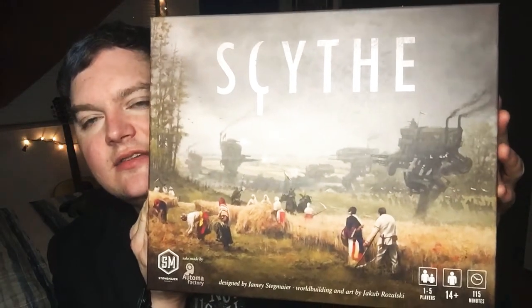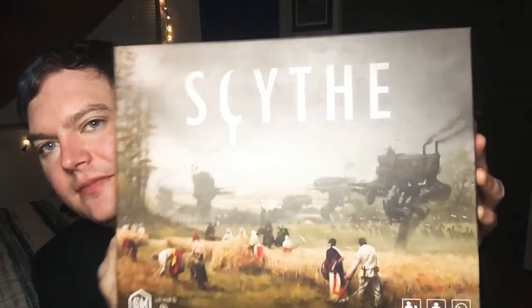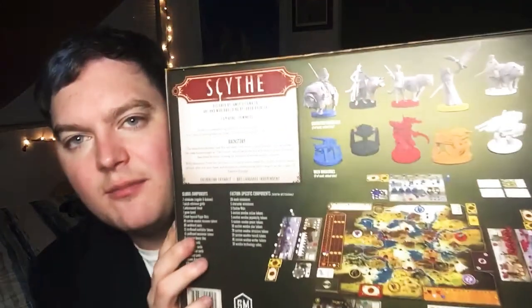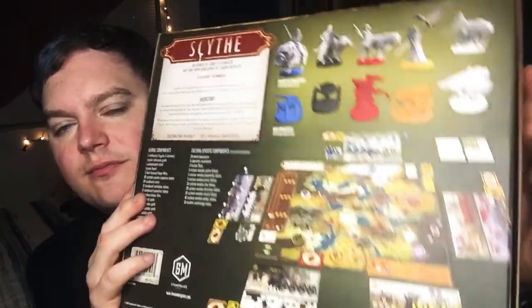Now, this is not the big box that I have. It's too heavy. I'm not going to hold it up. But here is the box of the base game, and the game is called Scythe. And here's what it looks like, just if you buy the base game. It's kind of like dudes on a map. You've got a map, and you're moving your people around, controlling areas, trying to get resources to build more of your infrastructure and things like that.